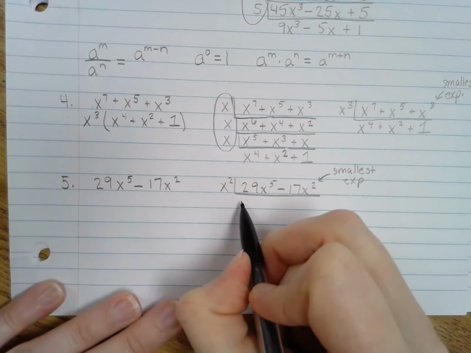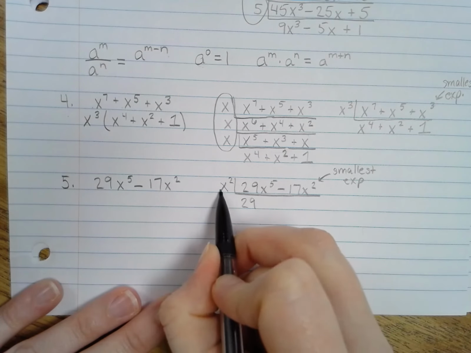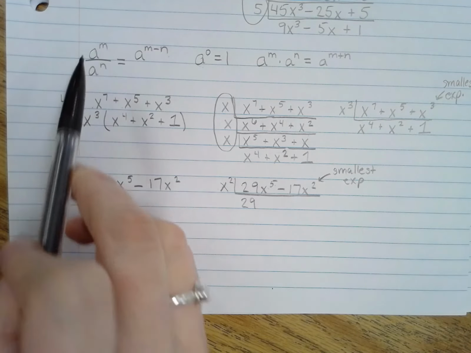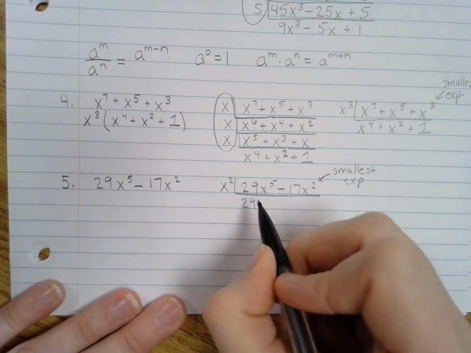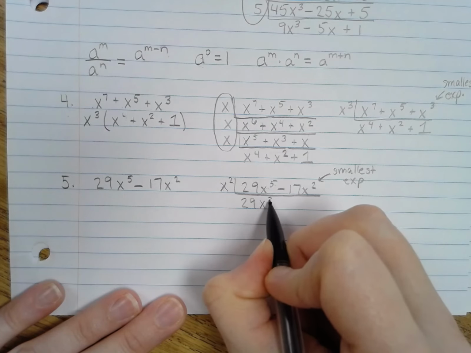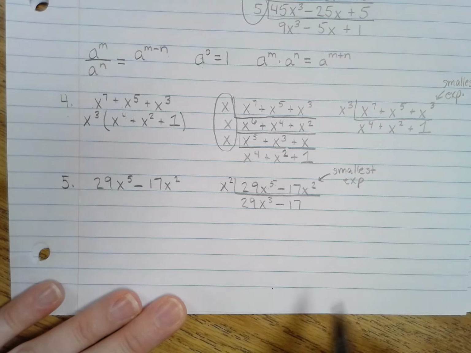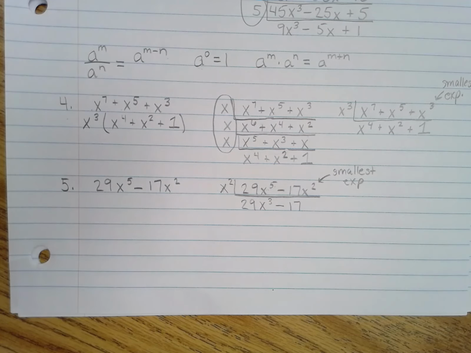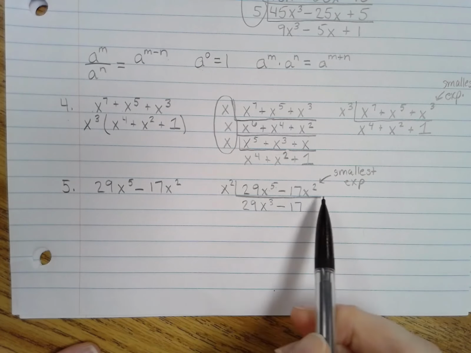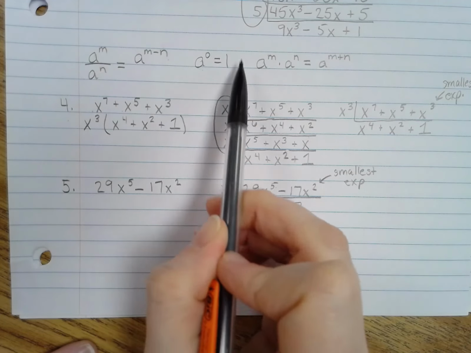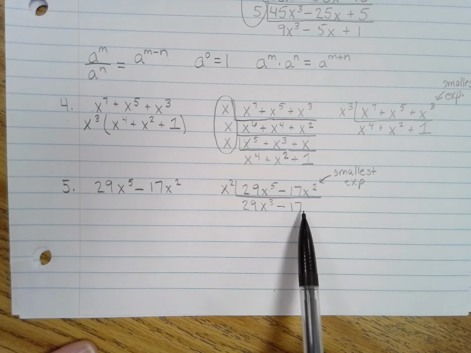Of course, the number stays, the 29. We're going to subtract, when you divide powers, go back to your exponent property, when you divide powers, you subtract their exponents, so that becomes x to the 3rd minus, keeping again the 17, keep that number, we've not changed anything about it, and we're going to subtract 2 from 2, and that gives us 0, but anything to the 0 power is 1. We don't need a 1 here.